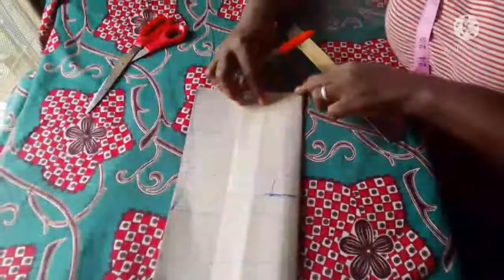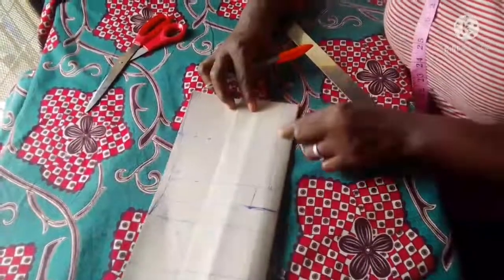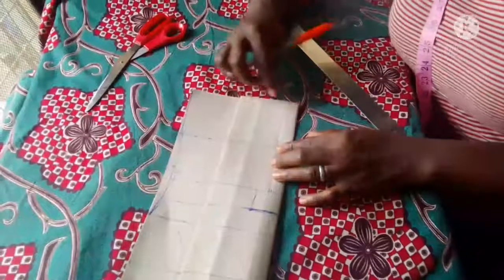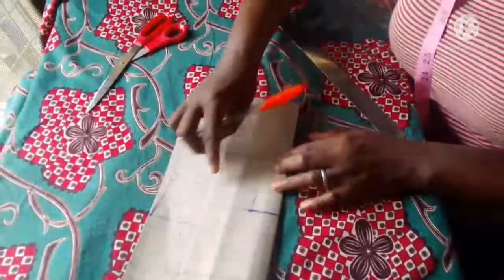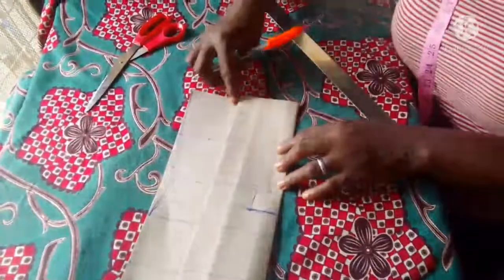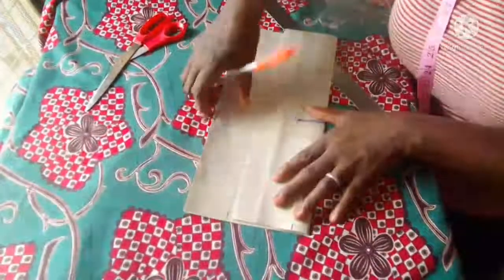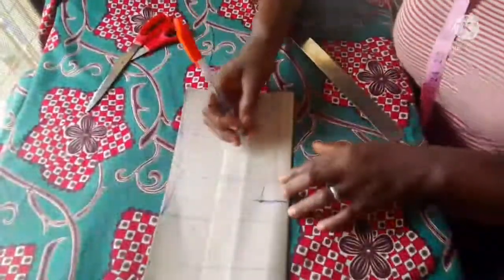Now, after taking this straight line from my hip line here, straight down to, remember I said from here to here is 3 inches: 3 inches from the waist, 3 inches from the under bust, 3 inches from the waistline. Now, from this next side, 3 inches. Now, I come to this side now.